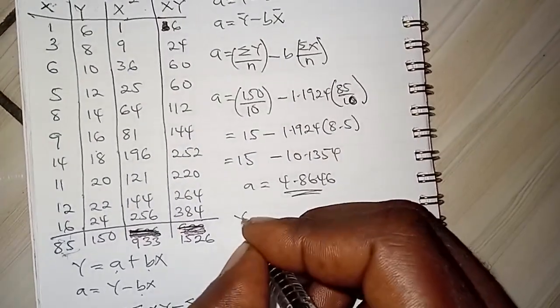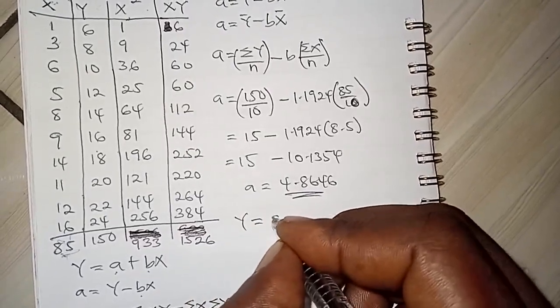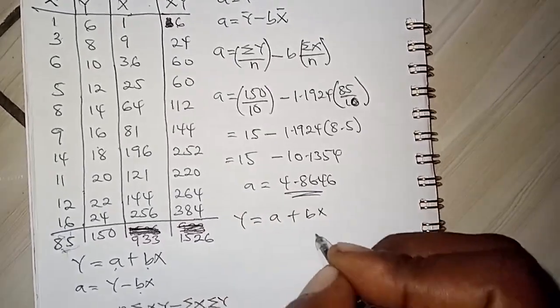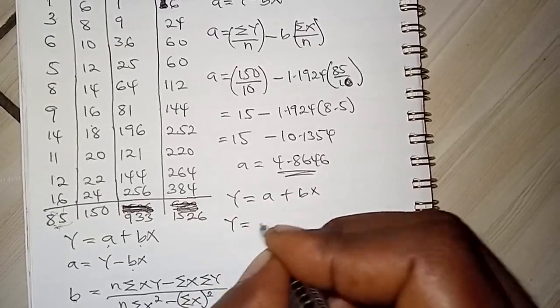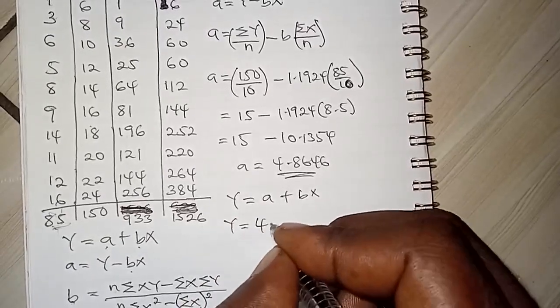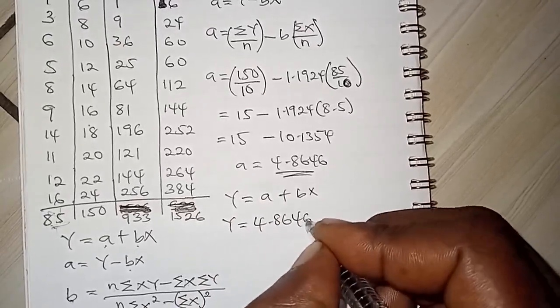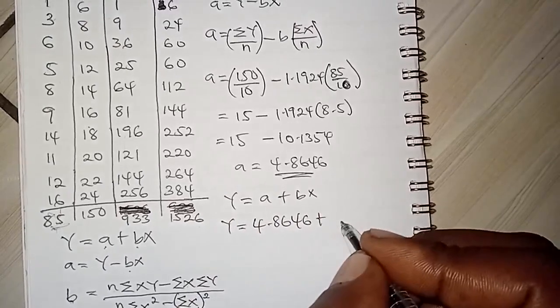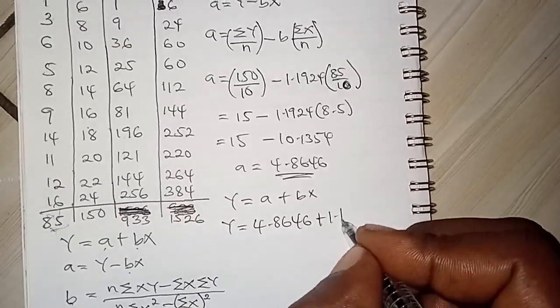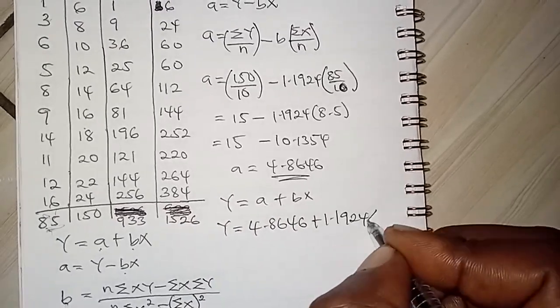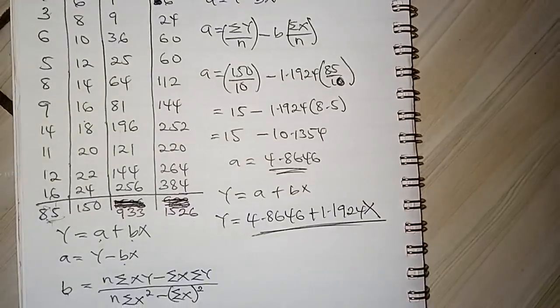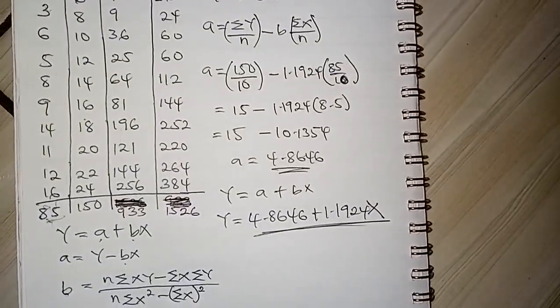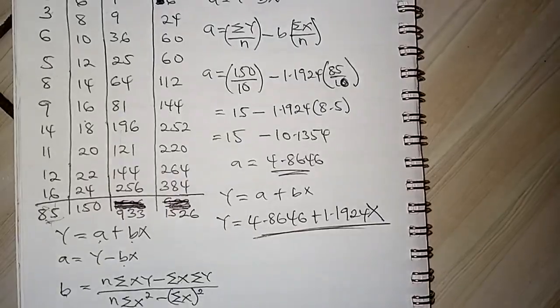So y equal to a plus bx can be written as y equal to 4.8646 plus 1.1924x. That's the regression equation for that table.